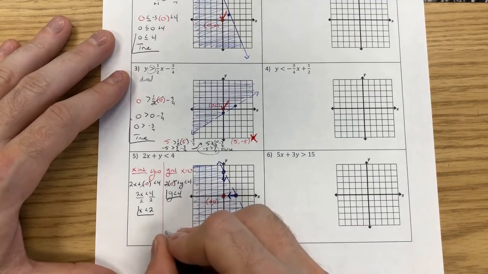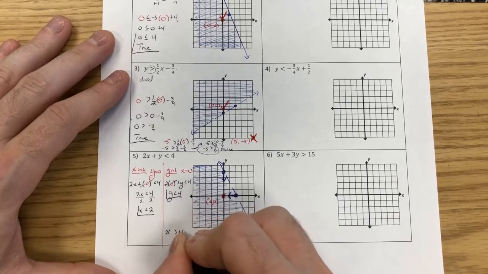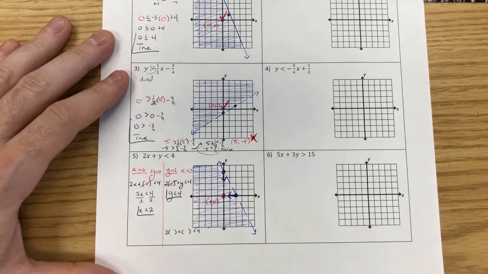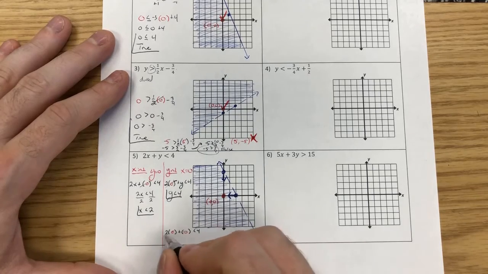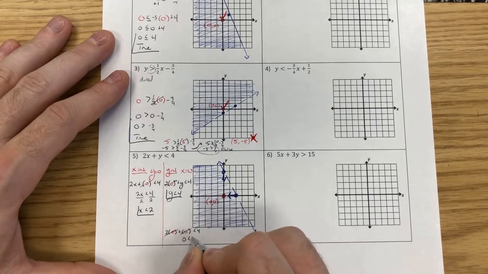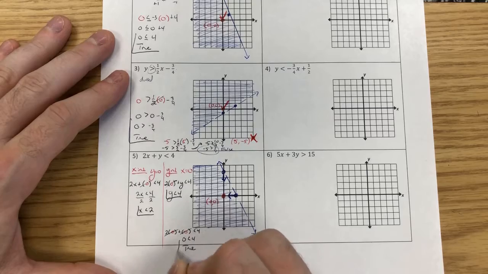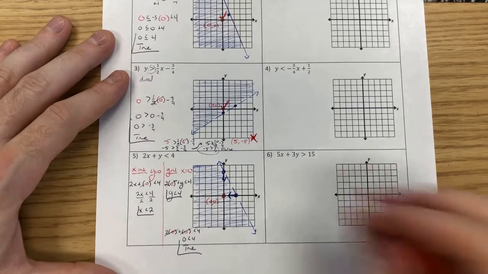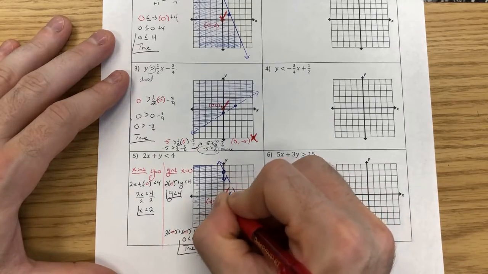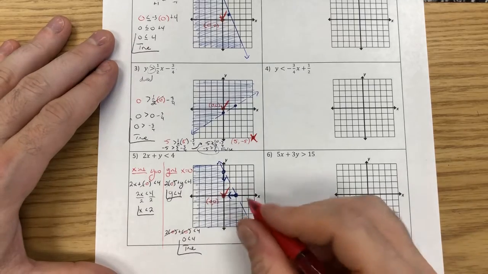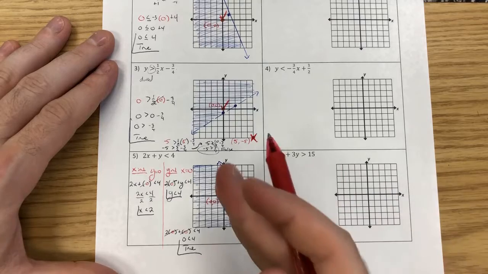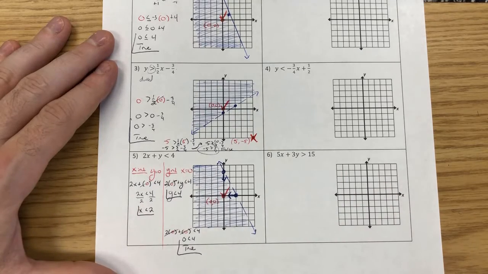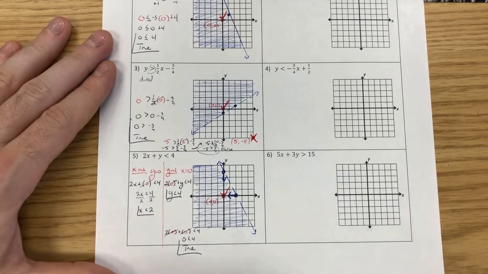So if I tested 2 times 0 plus 0 is less than 4, I tried to plug it in. I know that cancels, that cancels. Is 0 less than 4? Yes, that is true, which means that I would, in fact, shade this side. But I didn't need to, because I already knew, based off the y-intercept and based off the x-intercept, that I was shading that part of the graph. So let's do a few more just like that.